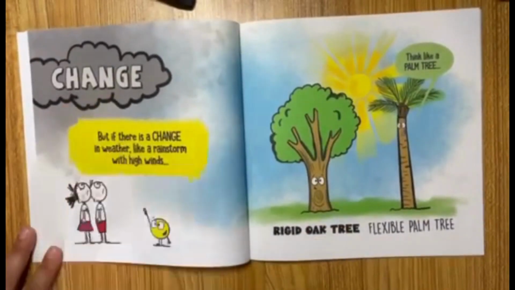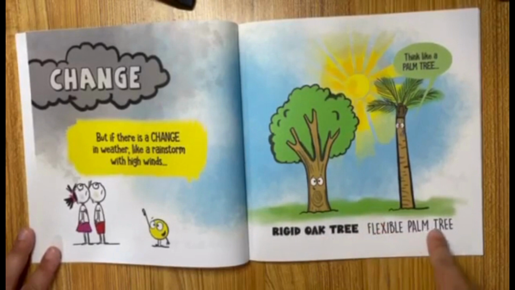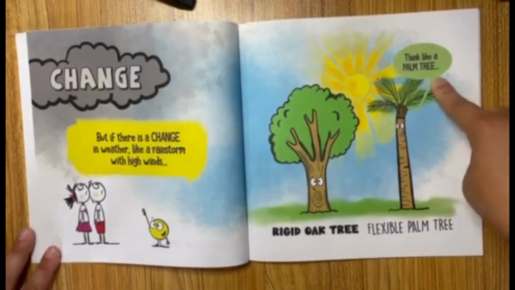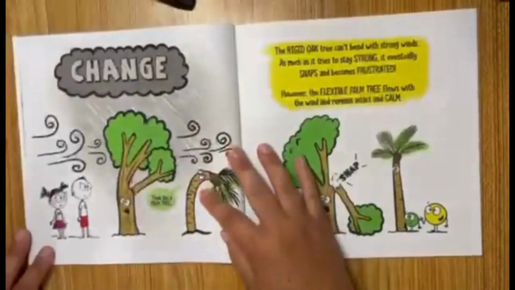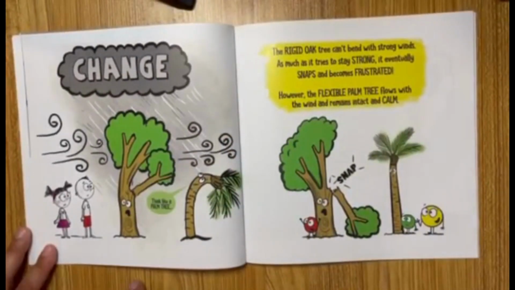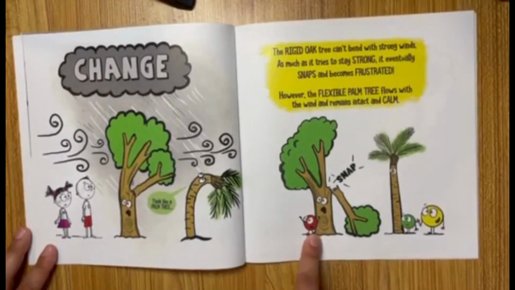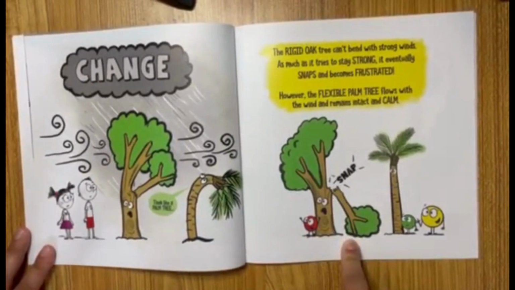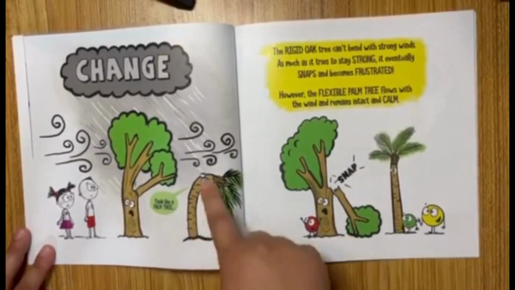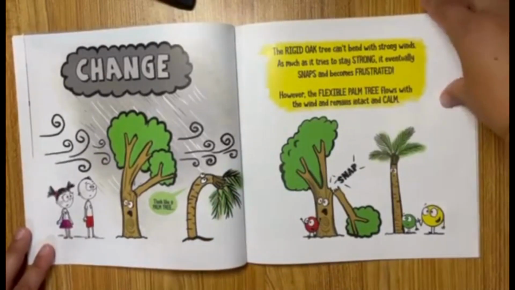But if there is a change in weather, like a rainstorm with high winds, rigid oak tree, flexible palm tree, think like a palm tree. The rigid oak tree can't bend with strong winds. As much as it tries to stay strong, it eventually snaps and becomes frustrated. However, the flexible palm tree flows with the wind and remains intact and calm.